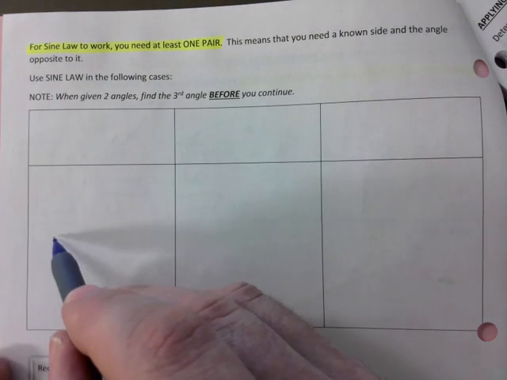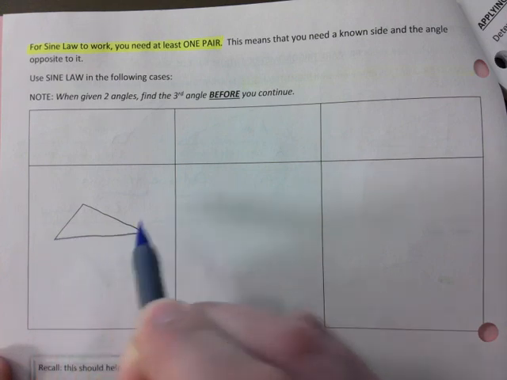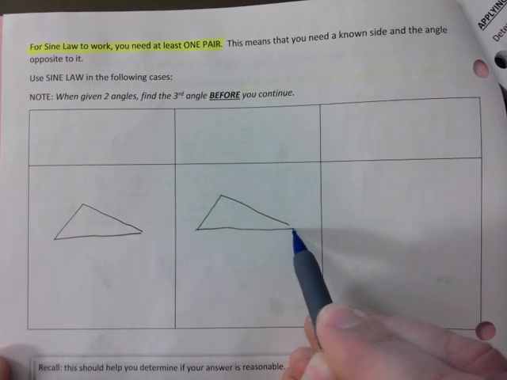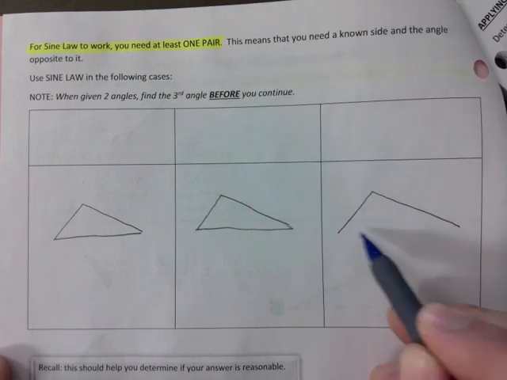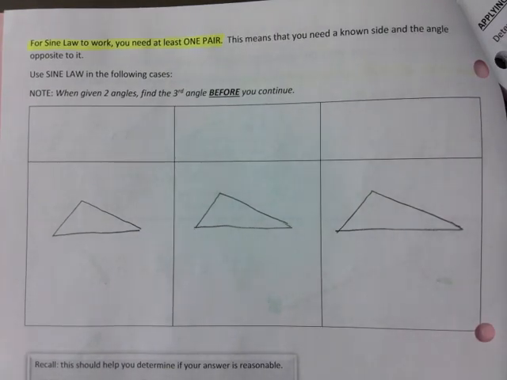But we're going to draw 3 triangles like this in each box. Like that. Every triangle has 3 sides and 3 angles. Right? Do you remember that from polygons? Number of sides equals the number of interior angles, right?